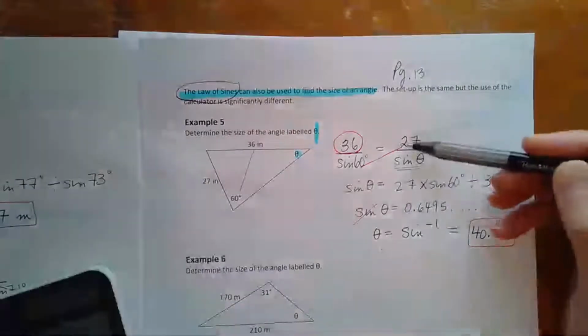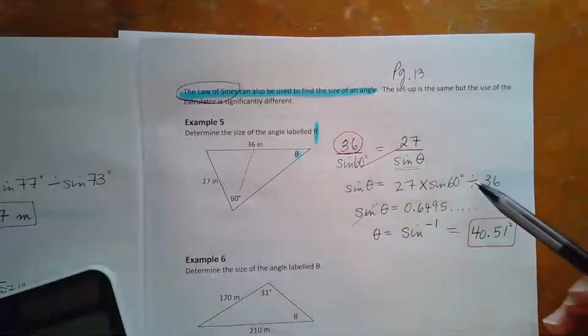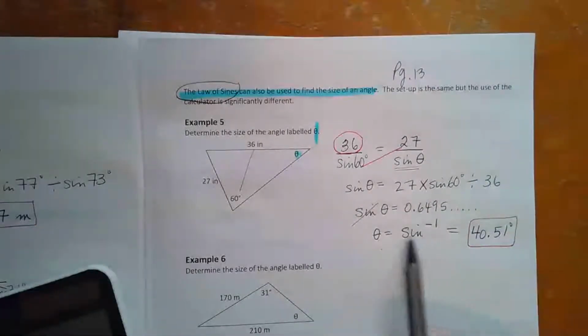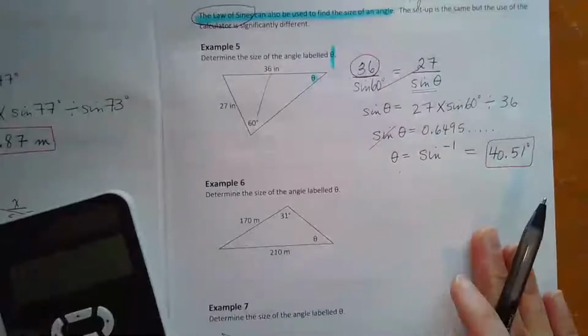So see, everything is the same. I mean, obviously, instead of having an x, we have a sine theta. But everything's the same to that very last step. You just have to shift the sine out of there. Okay, let's see the next one. Determine the size of the angle labeled theta.